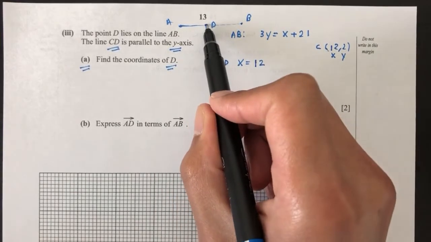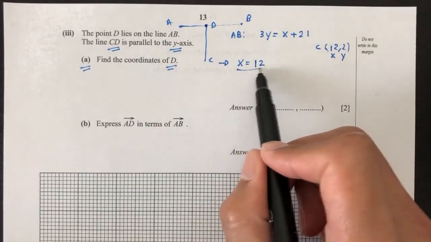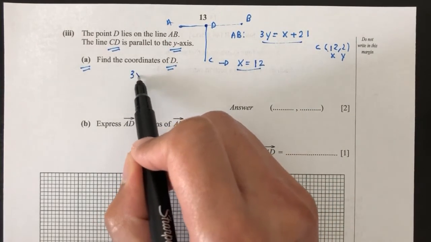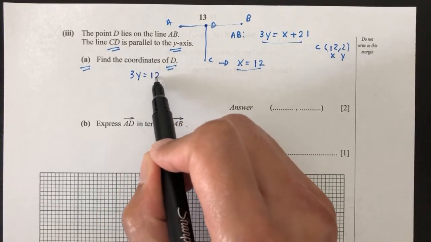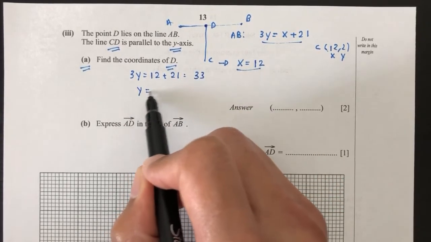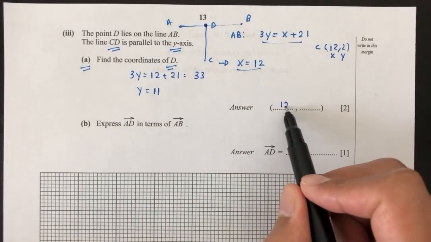So now the point D is an intersection of CD and AB. So let's replace this in this to find the value of y. So 3y will be equal to 12 plus 21 equal to 33. So y is 11. So this point here will be 12 and 11.